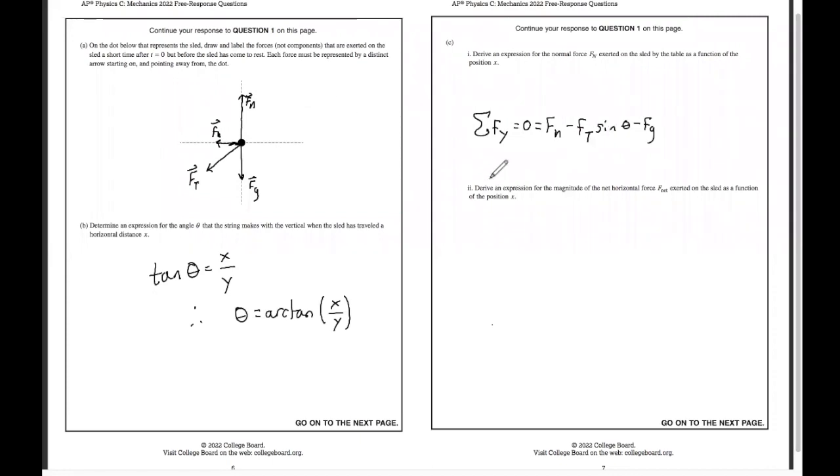All right, so that means that the normal force is going to be tension sine theta plus mg, being that gravitational force. And again, we do know that theta is arctangent of x over y. So it's tension times sine of arctangent of x over y, plus mg.